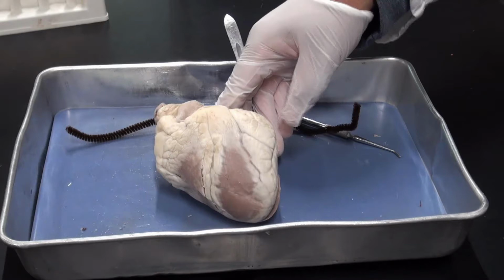Welcome to the heart dissection video. In this video, I'm going to show you guys how I open the heart up, and then we're going to trace the flow of blood through the heart, pointing out some different structures and stuff that we see along the way. Here you see a picture of the anterior heart.